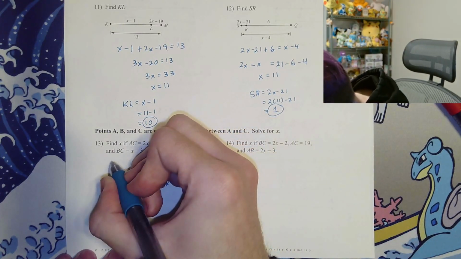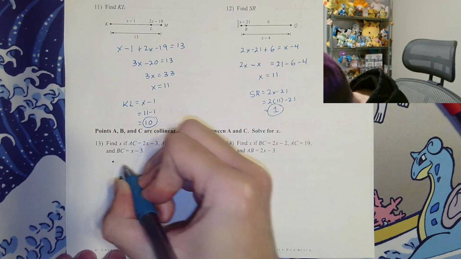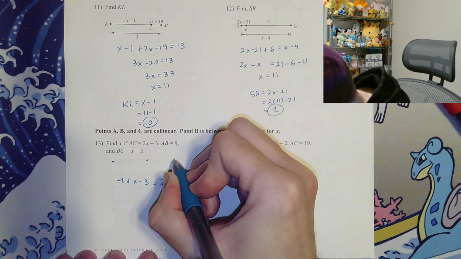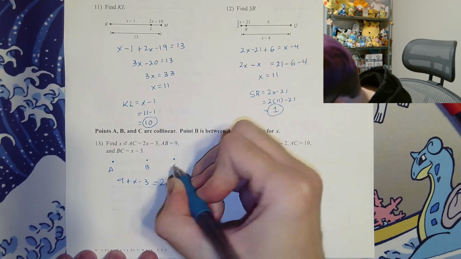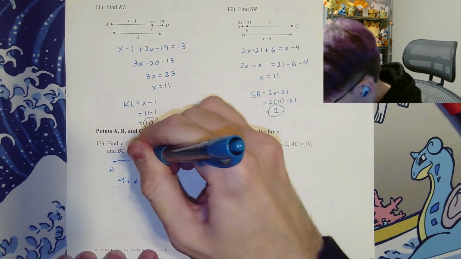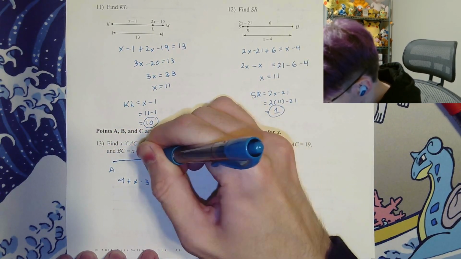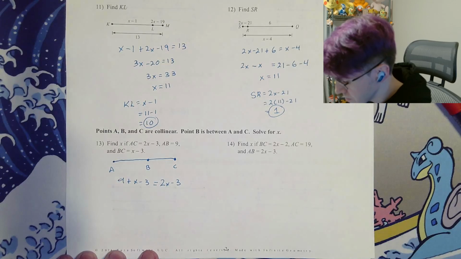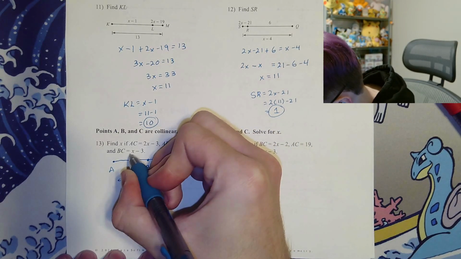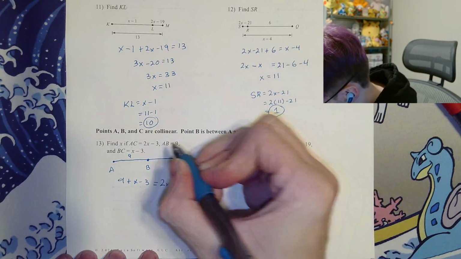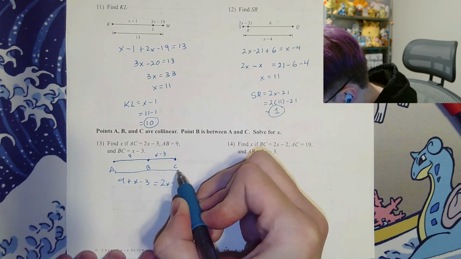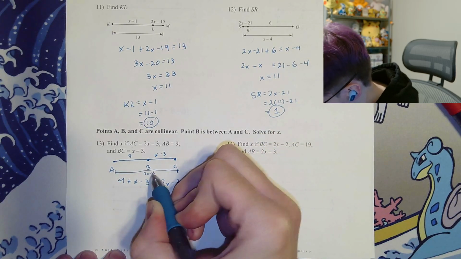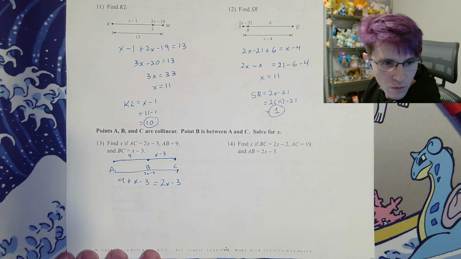But like I said, we always draw the picture out every single time. But if you're somebody who does not need to do that, then don't. And more power to you. Anyway, so AB, this guy is 9. BC, that's x minus 3. And AC, the entire length from side to side there is the 2x minus 3. And that's how we got what we got.